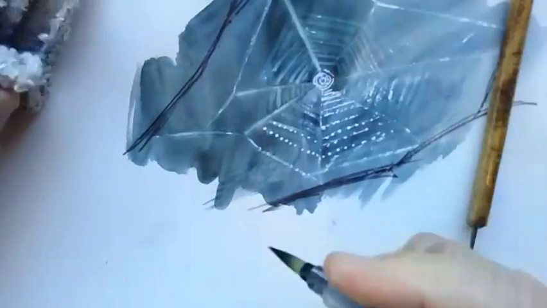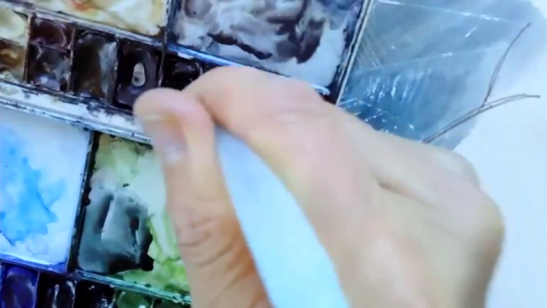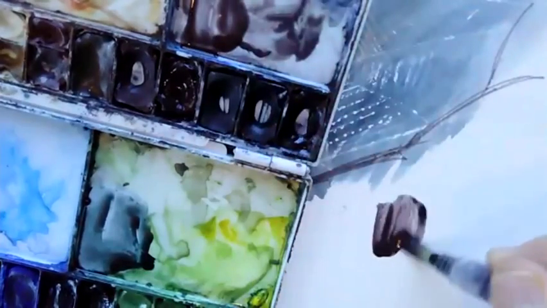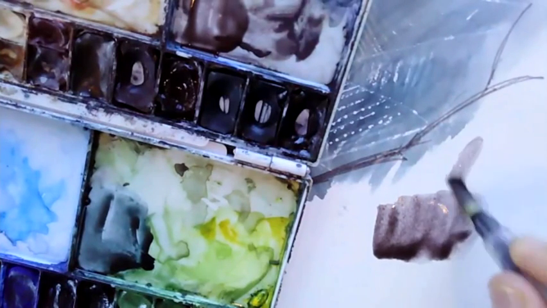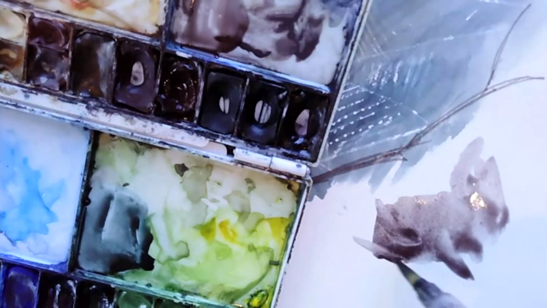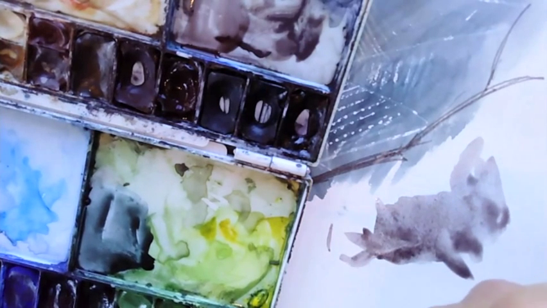Now, it should be working. Where I don't get too much water.